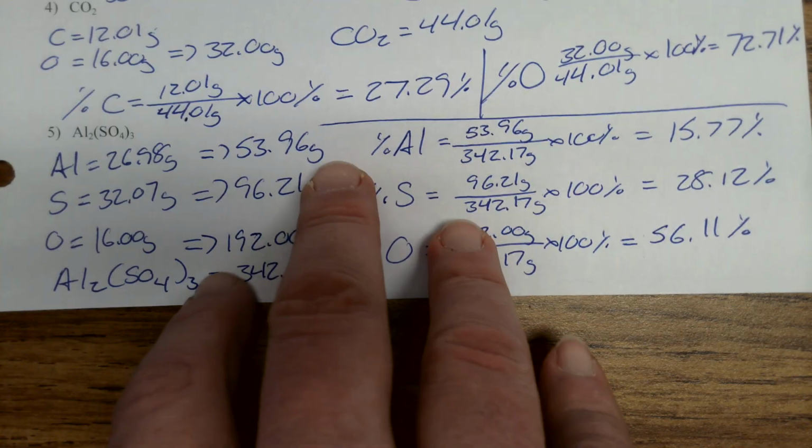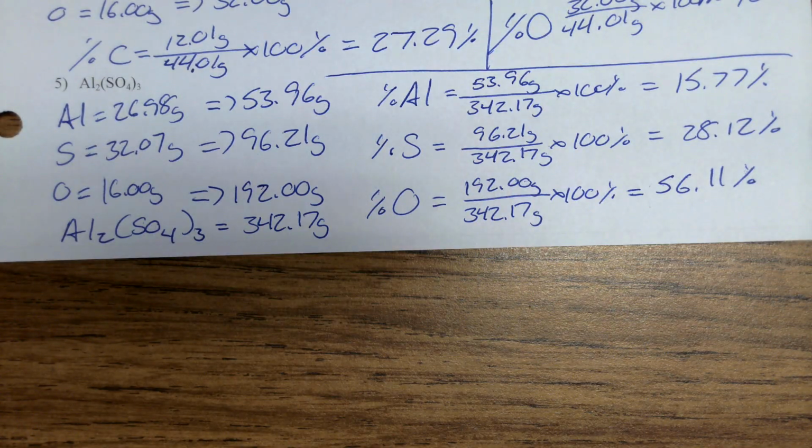Same thing if I look down at number 5. Aluminum sulfate. I have to distribute that 3. 3 times 1 sulfur equals 3 sulfurs. 3 times 4 oxygen equals 12 oxygens. Be mindful of it.